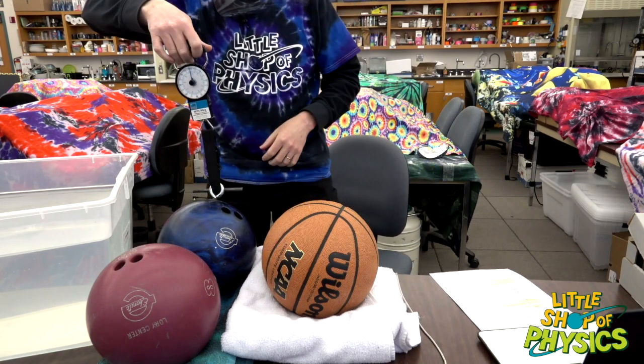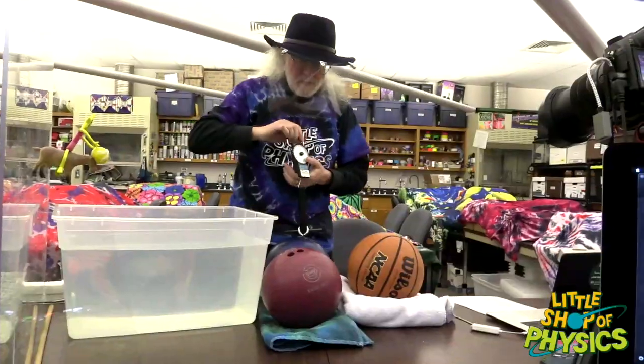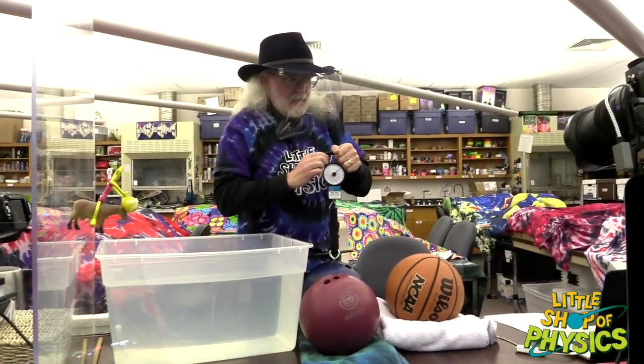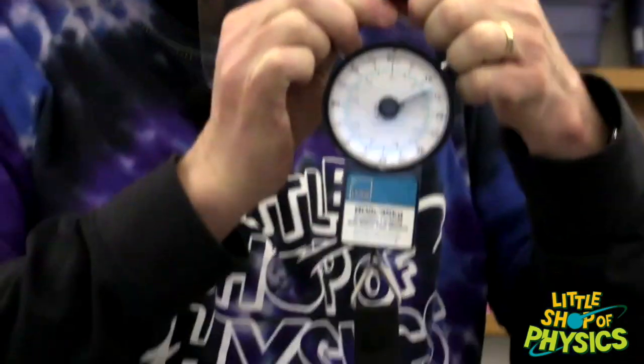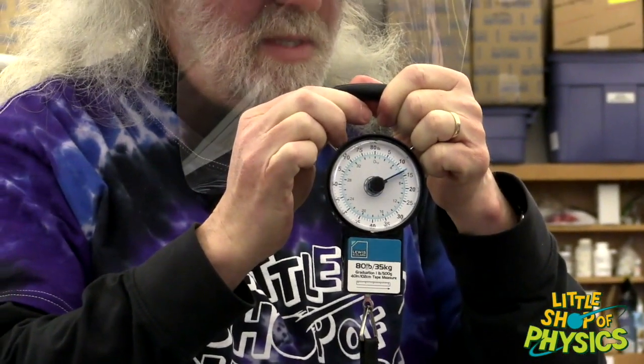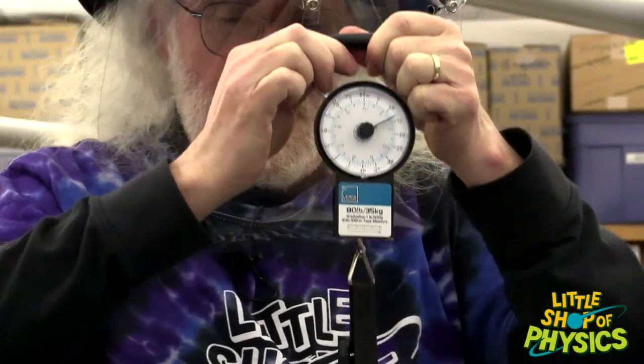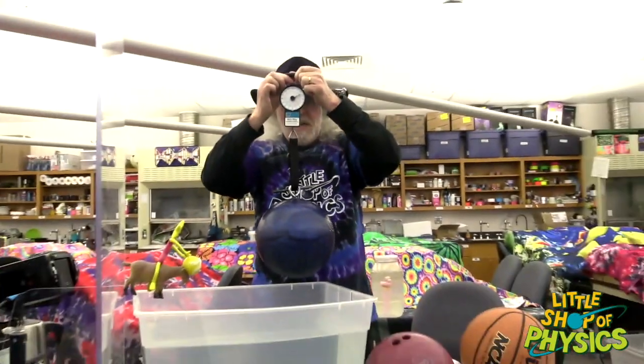So right here I have a bowling ball connected to a spring scale. If I lift up that spring scale and look at the reading, I'm seeing the weight of this bowling ball is about 14 pounds. Now I'm going to take this bowling ball and dip it in the water.